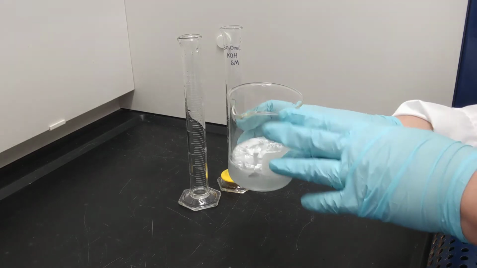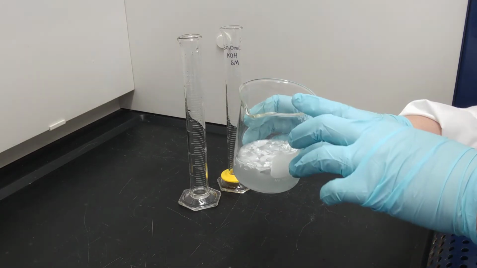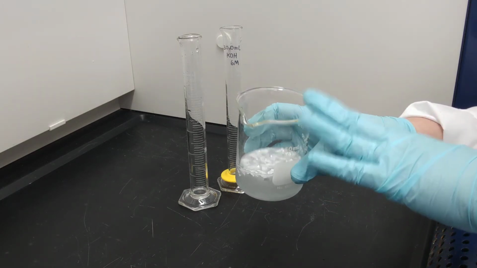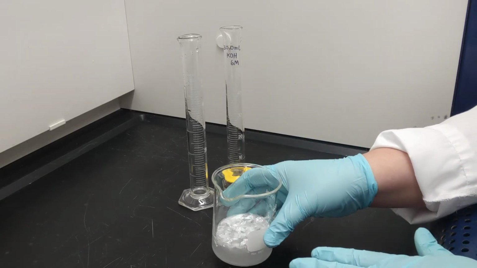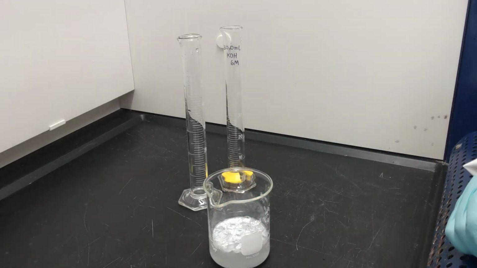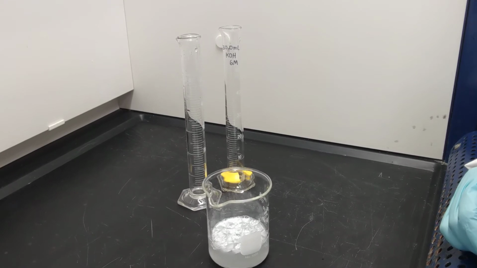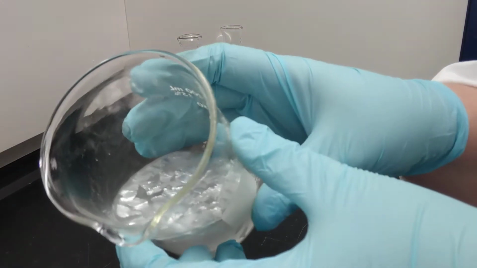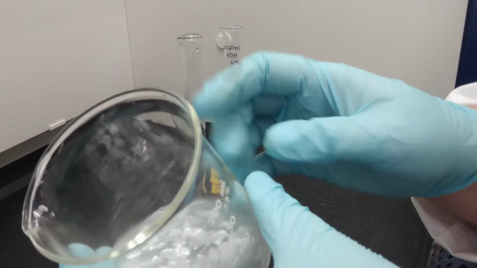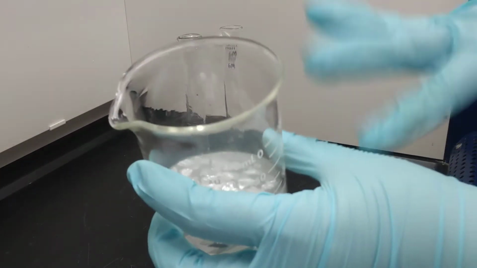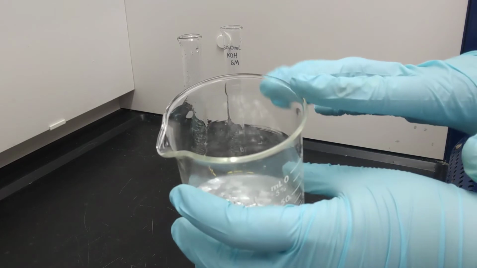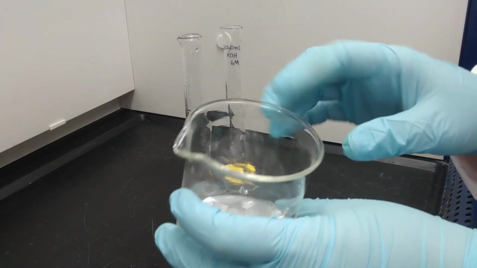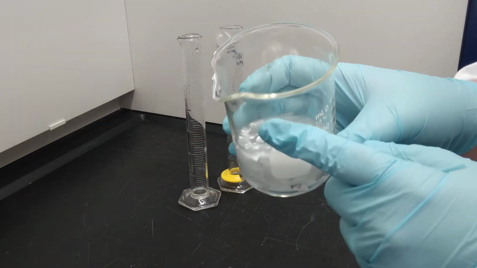So we're going to keep this container with the aluminum, the water, and the potassium hydroxide here in the fume hood. We have to wait for all of the aluminum to react, and we can determine that by looking at the formation of hydrogen.